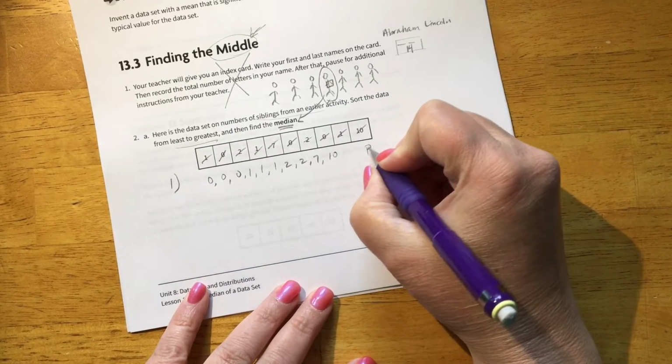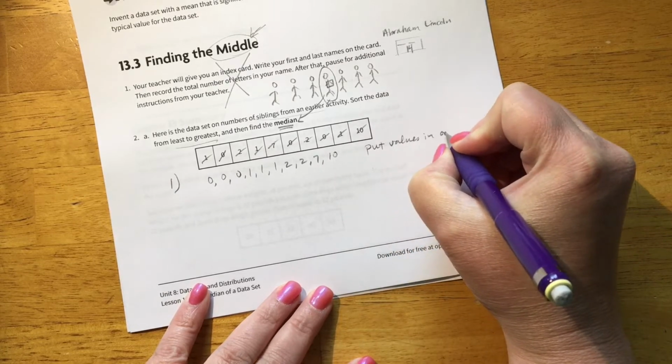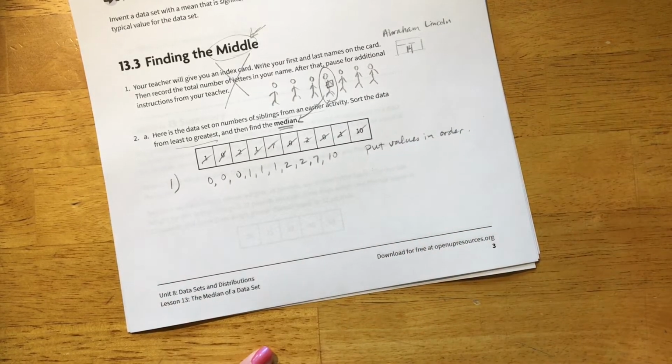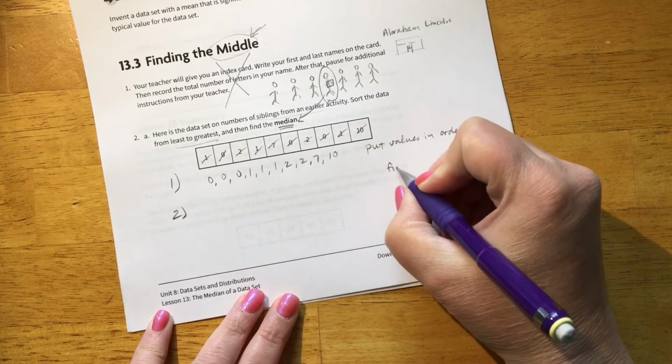That is step number 1 when you're finding the median, okay? Step number 1 is put values in order. Okay? The next step is to find the middle.